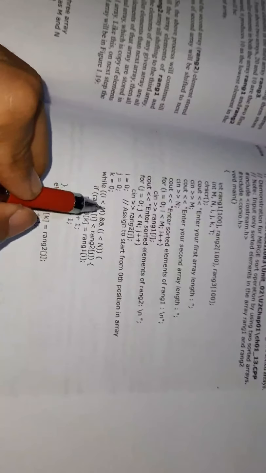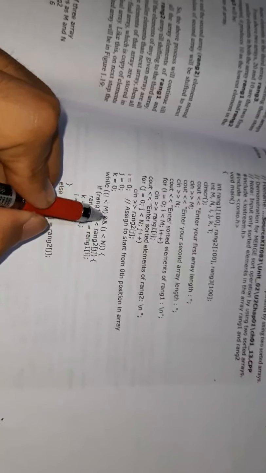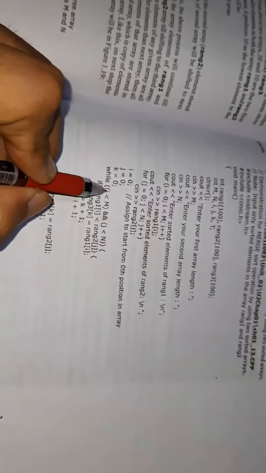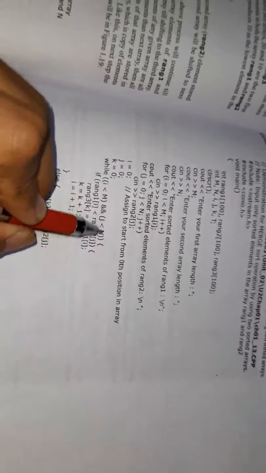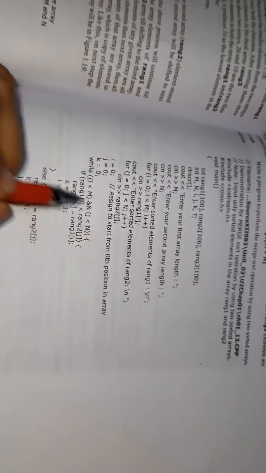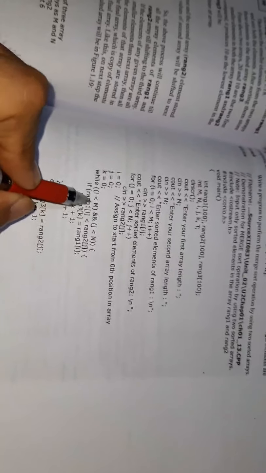So it should be that when i is 0, 0 is less than 6 and 0 is less than, suppose, 4, right? Both tests should be true. Only if it is true will the body of this while loop be executed. If not, then the else body will be executed.